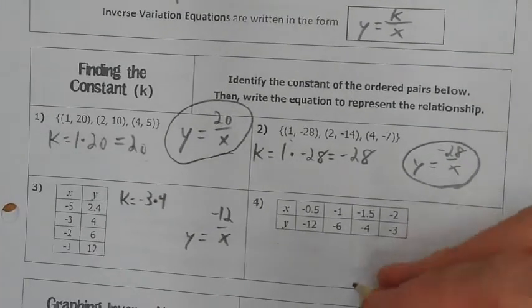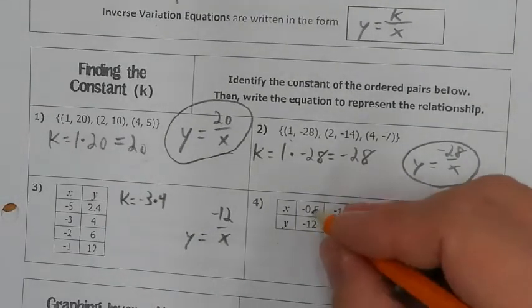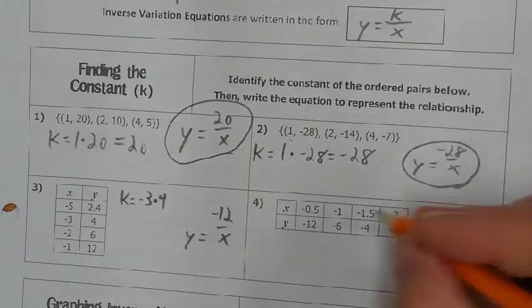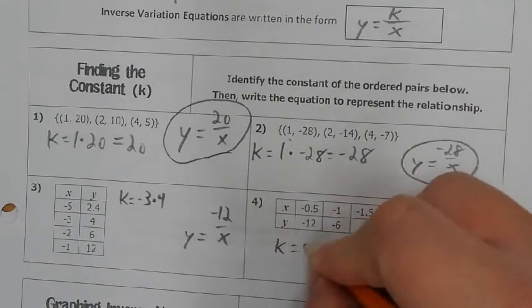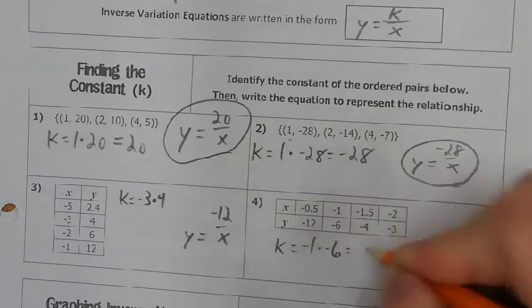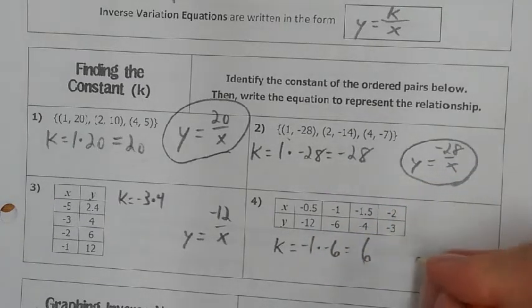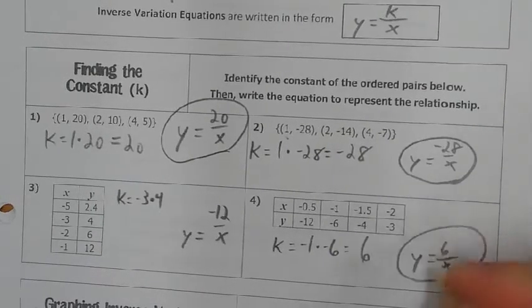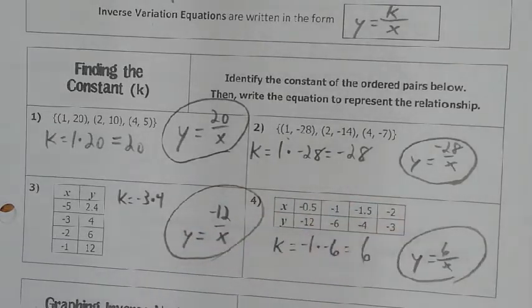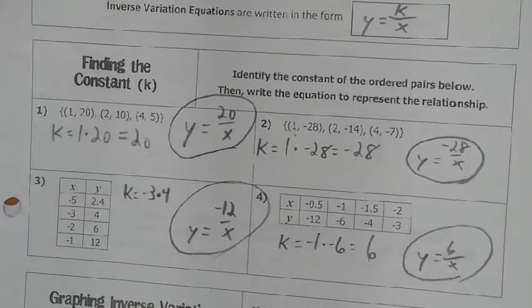And then number 4. Once again, well, actually, that one's not too bad because it's half. But you could just do the middle one. Why not just 6? k equals negative 1 times negative 6, which is a positive 6. So how would I write that equation? 6 over x. Very good. Anybody have questions about that? Pretty simple?